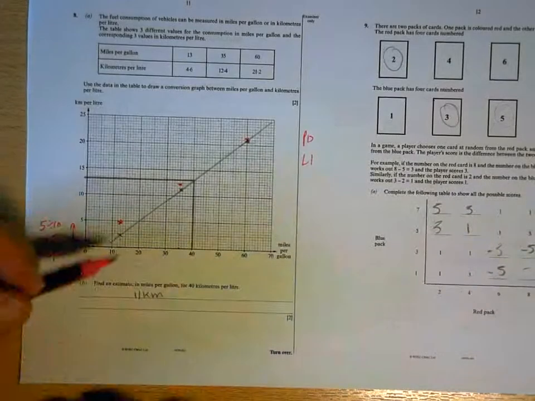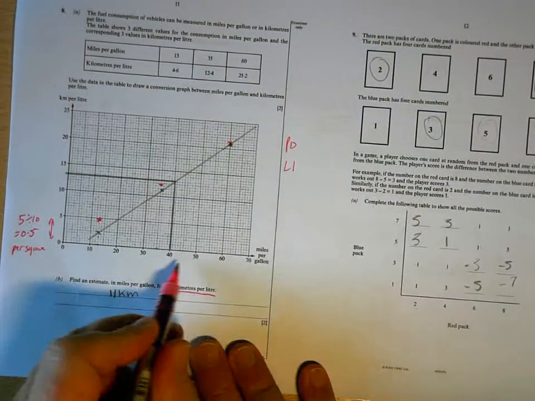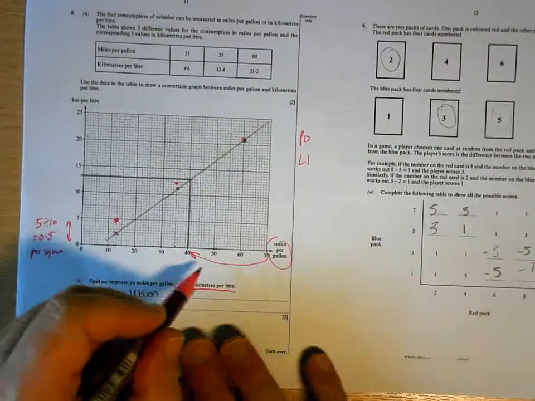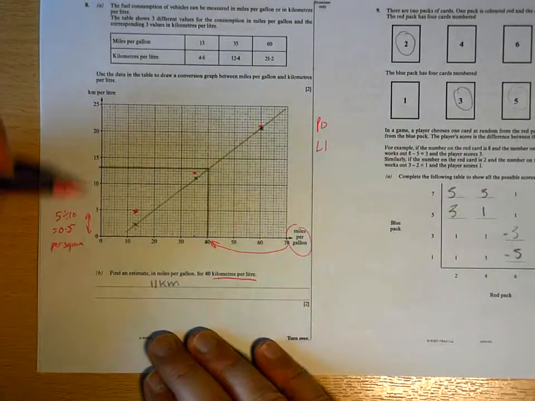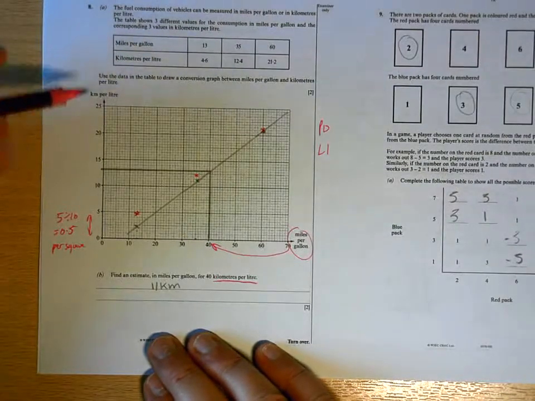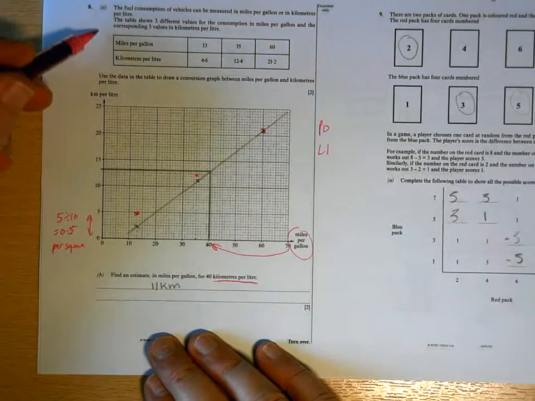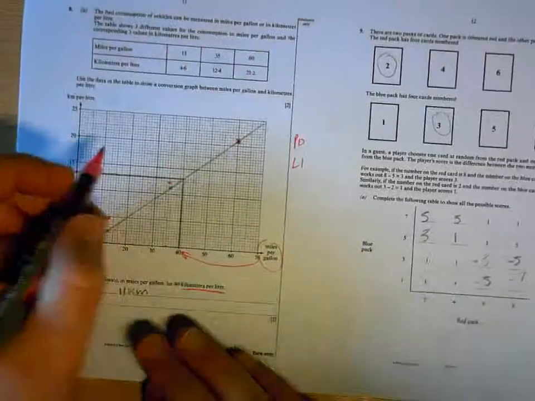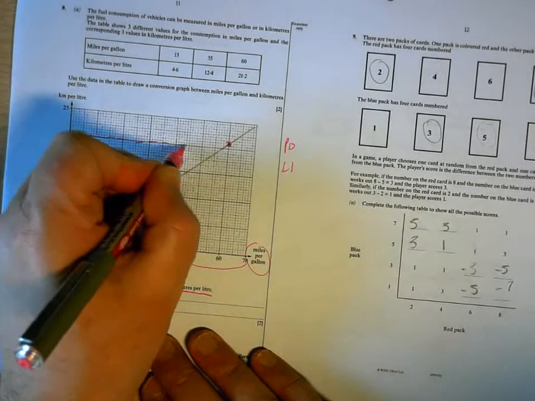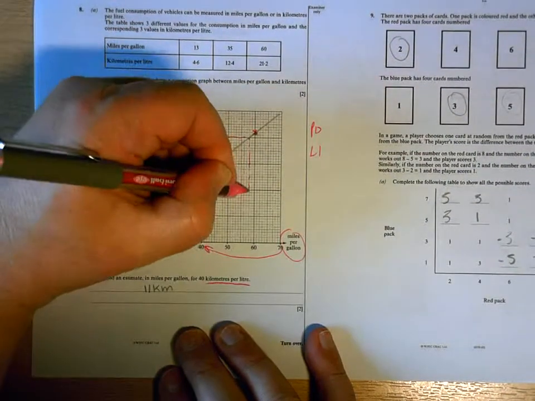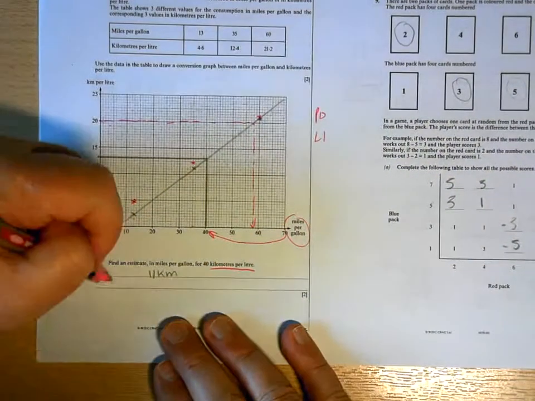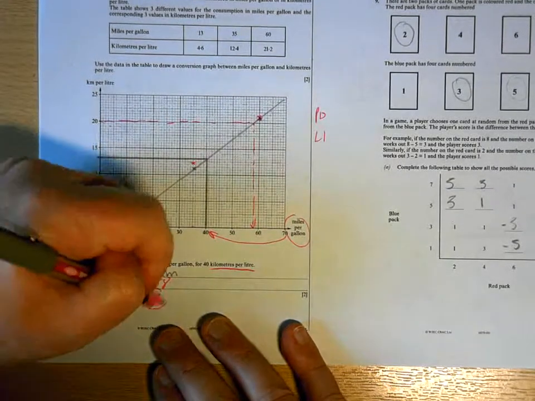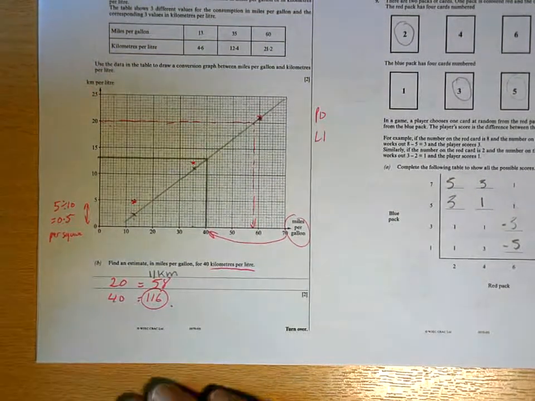For 40 kilometers per litre, you've measured 40 miles per gallon. Okay, so you've gone the wrong way. What you need to do with questions like this, here's your kilometers per litre line, doesn't go up as far as 40, so what you have to do is read off 20 and then double it. So you're going to go from 20 across, read off your graph, 58, so 20 will be 58, so 40 will be 116. So 116 is what you're looking for.